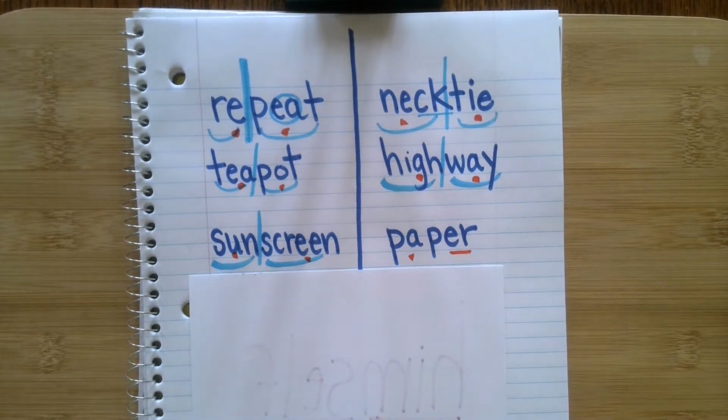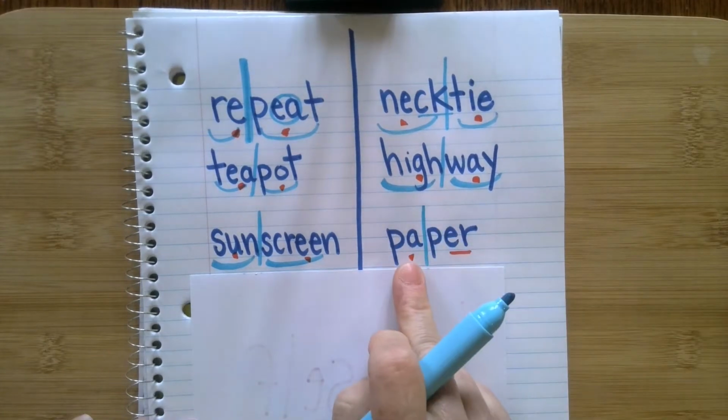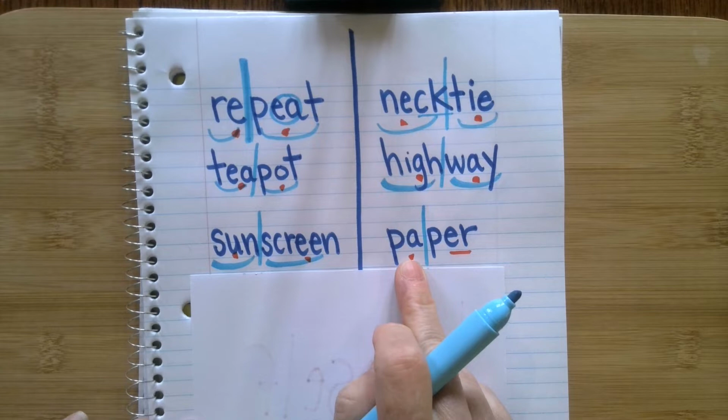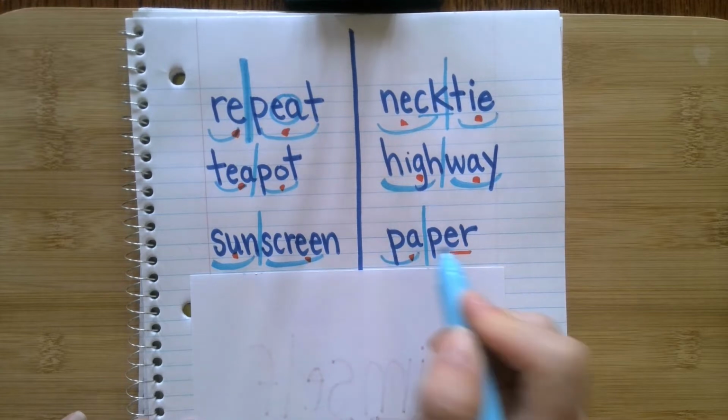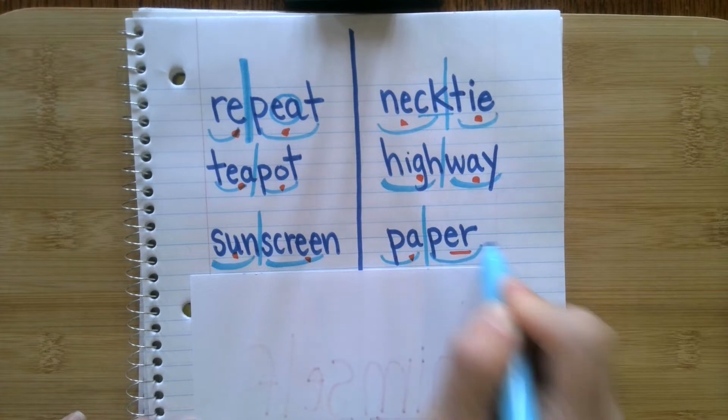All right, the next vowel I have is an A right here, and I have the sound ER, R-controlled. I'm going to divide my word right here. This is an open syllable, so I know my vowel says the long vowel. I have the word pay, pa. I know ER says er. Paper.